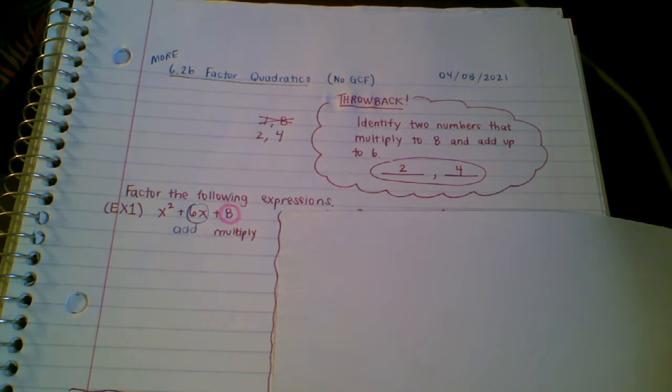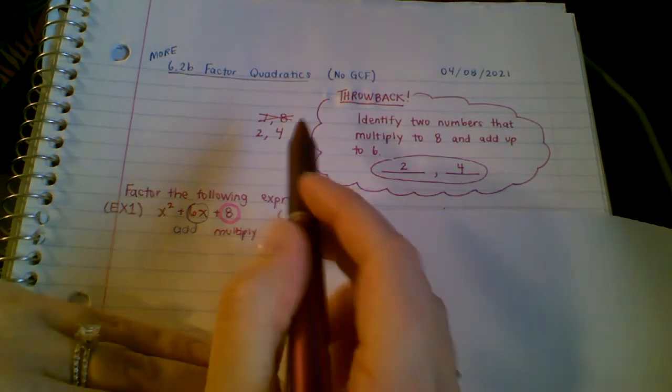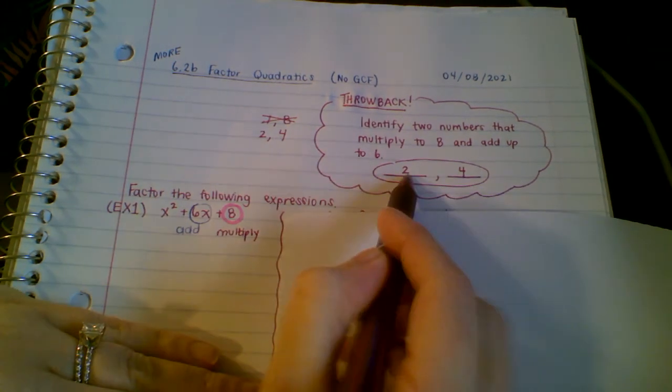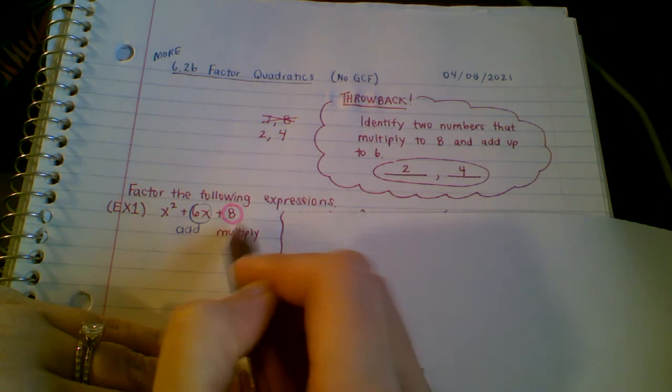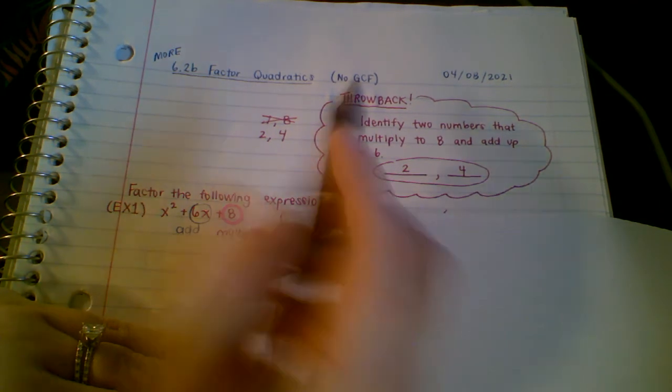The 6x is the middle term. So we already did this work. What 2 numbers were they? 2 and 4, because 2 times 4 is 8, and 2 plus 4 is 6.